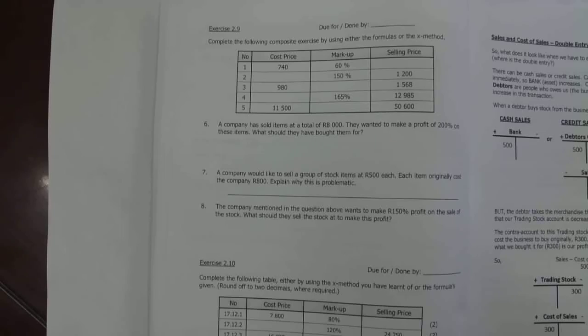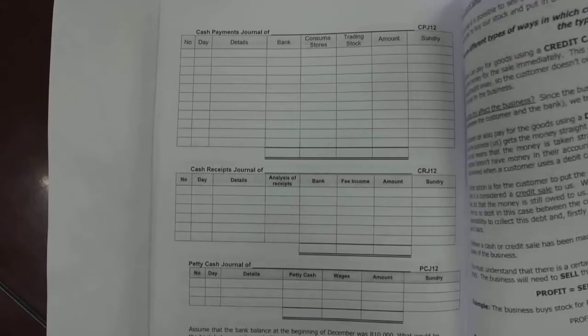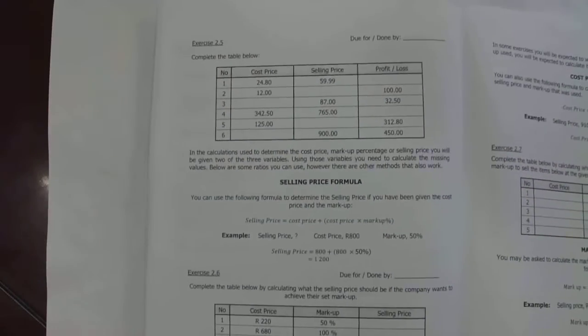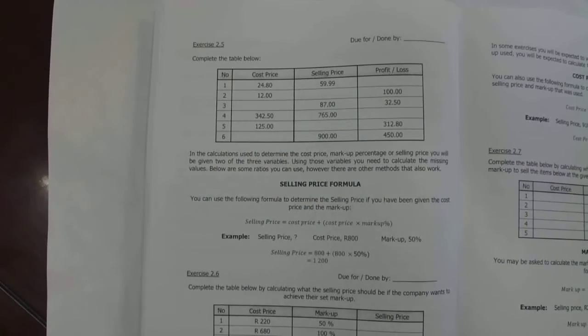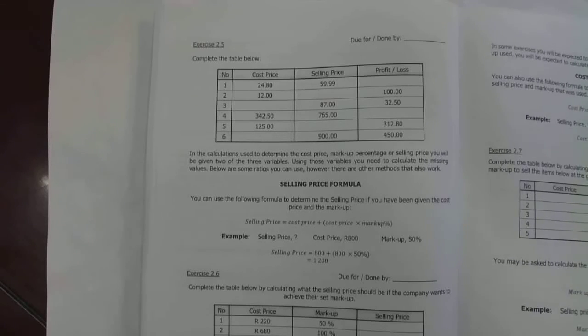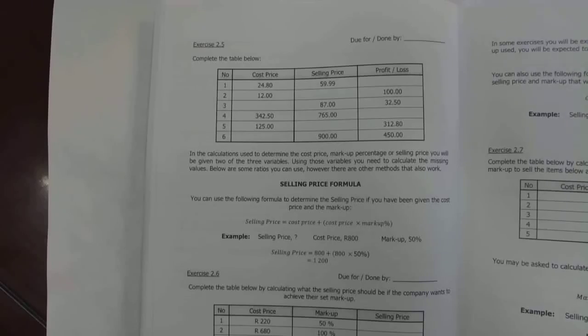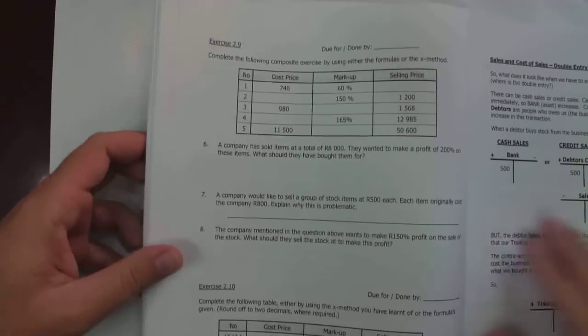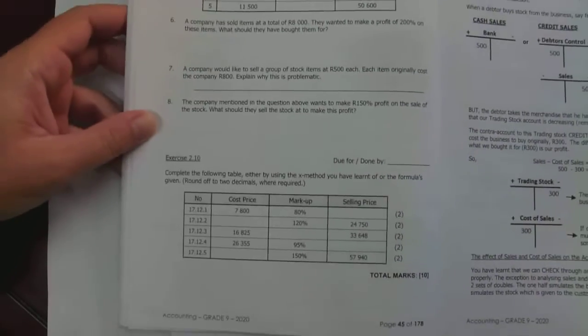But you need to work through all these exercises. It starts with exercise 2.5. So starting at exercise 2.5, that is the first basic calculation exercise that you're going to have to work through. Working through then 2.6, 2.7, 2.8, 2.9, and finally exercise 2.10.